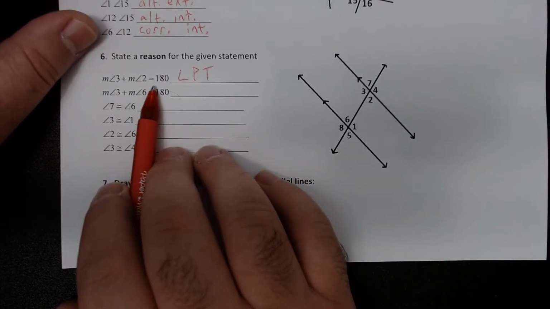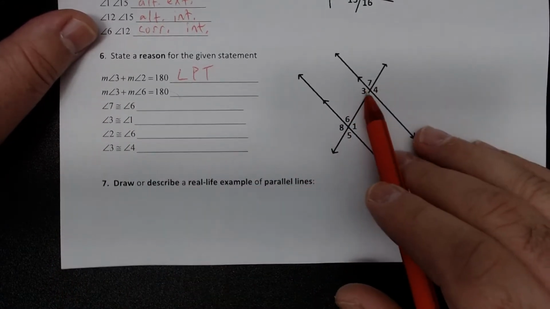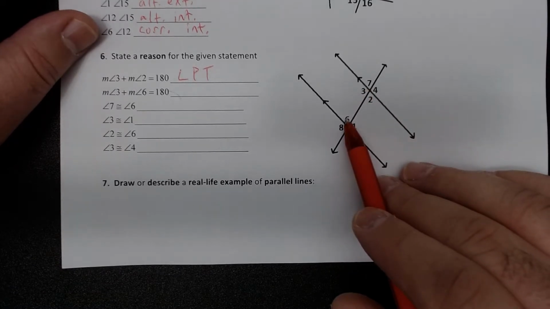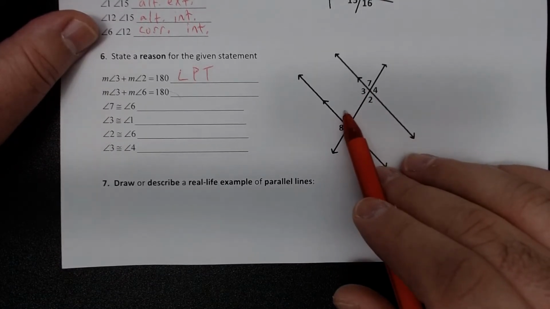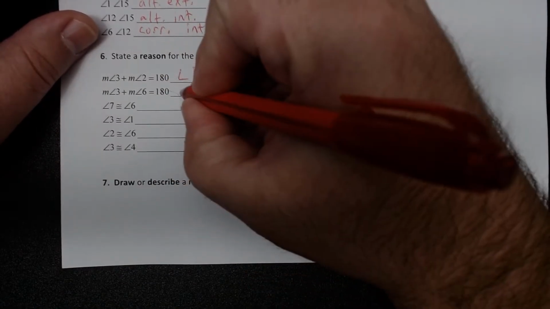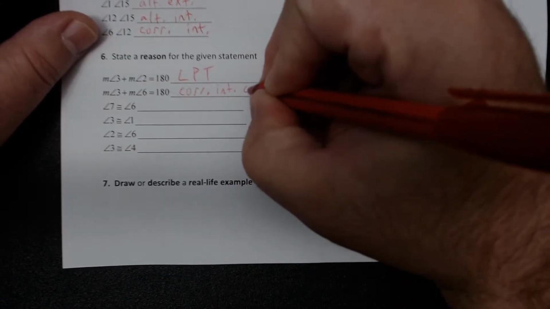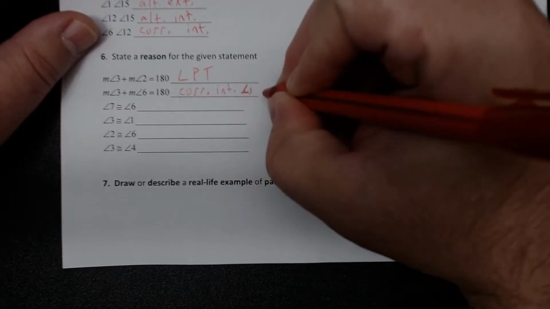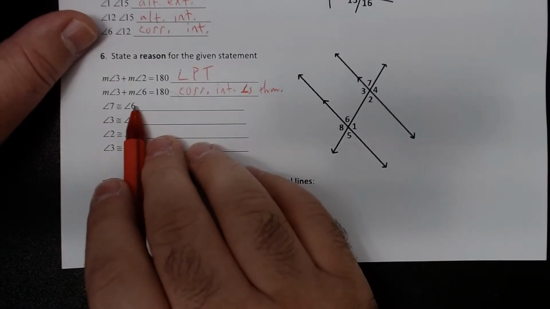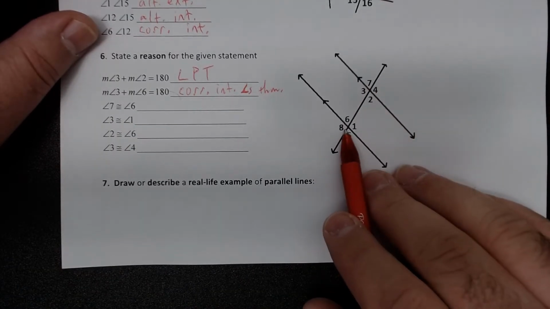That's supplementary. If you're looking at 3 and 6, angle 3 is on one vertex, 6 is on the other one. They're on the same side of the transversal, but they're on the interior. So that's going to be corresponding interior angles, there we go, theorem. For angle 7 and angle 6, they're both up and to the left.